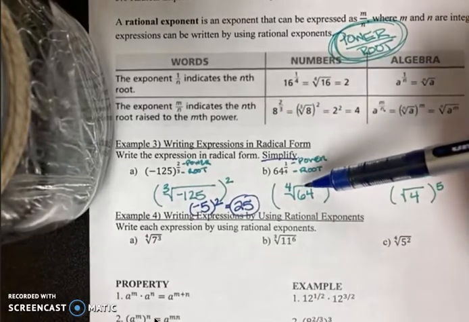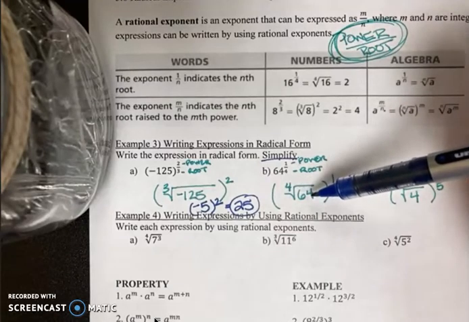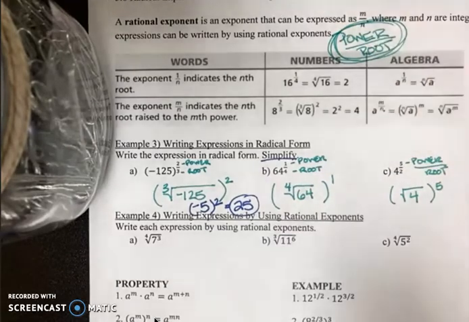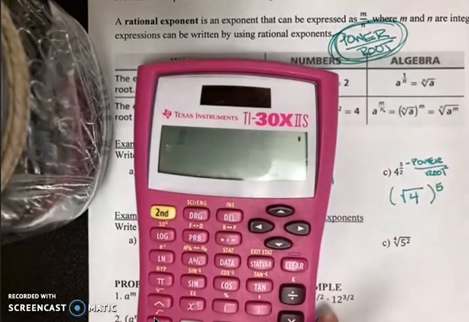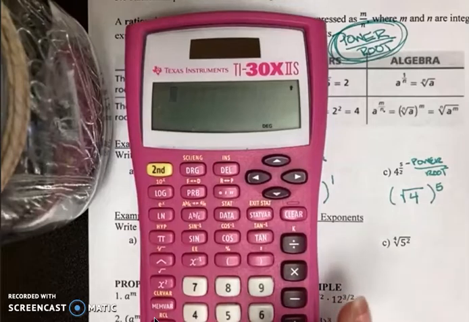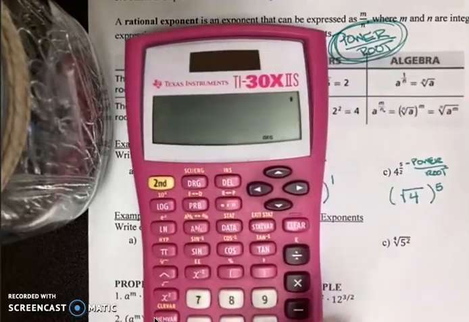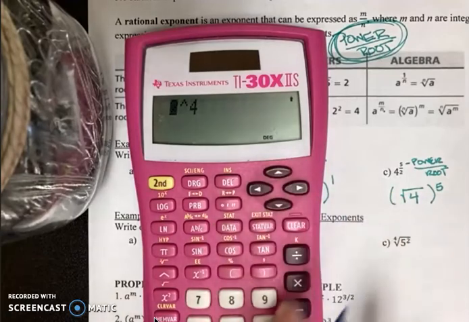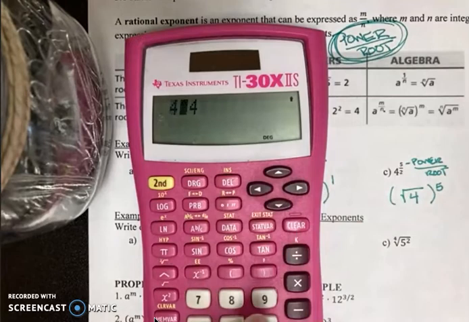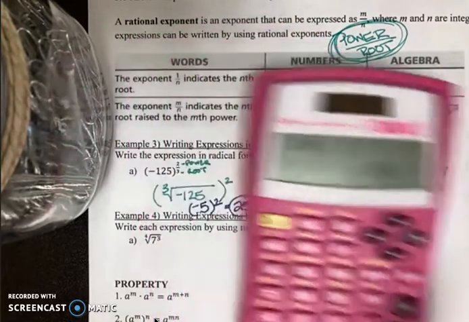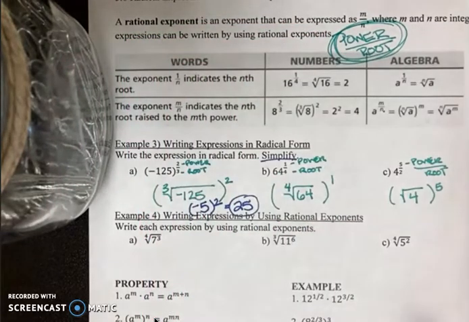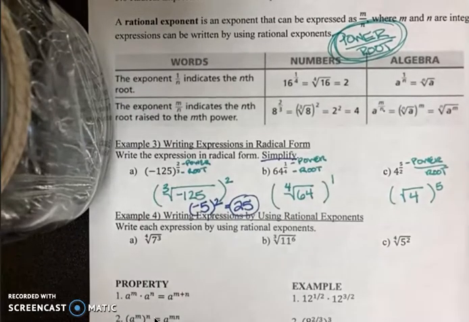Okay, now I have the 4th root of 64. 4th roots, I understand, are a little bit more complicated for some people. So if you don't have them memorized off the top of your head, just try different things. What to the 4th power would give me 64? So let's try 2. 2 to the 4th power, 16. Nope, that doesn't work. 3 to the 4th power, 81. Nope, that doesn't work. 4 to the 4th power, 256. So none of those work.